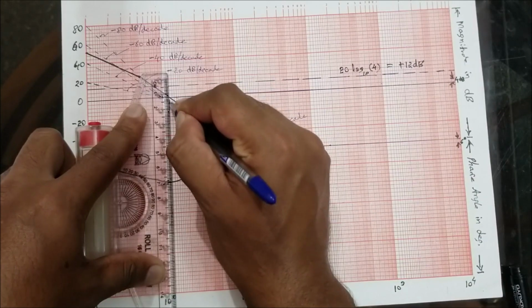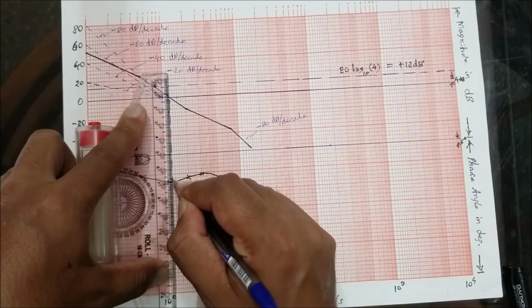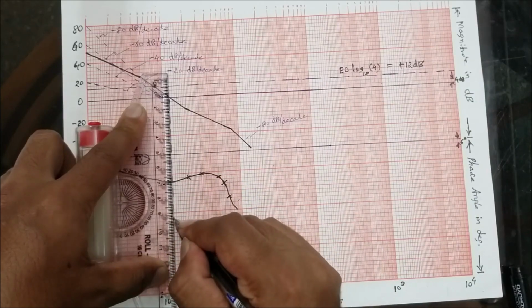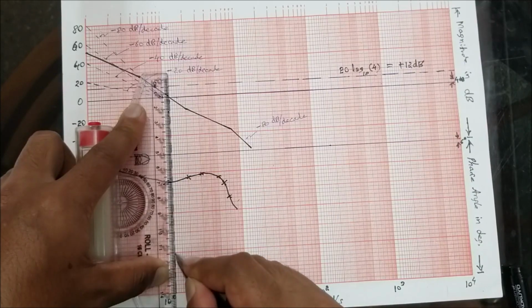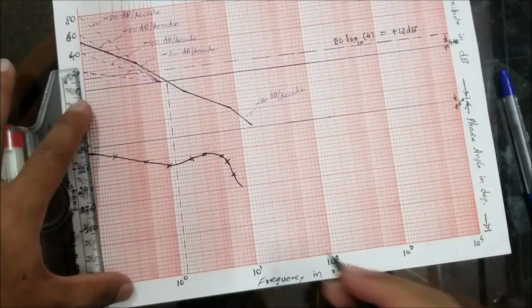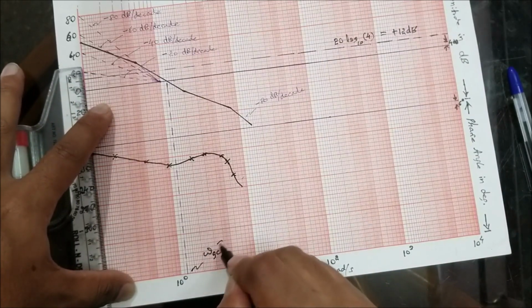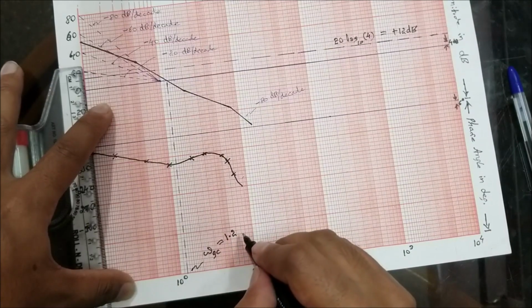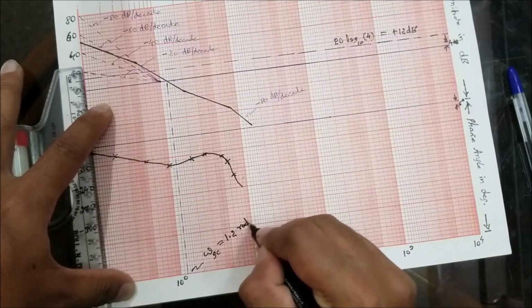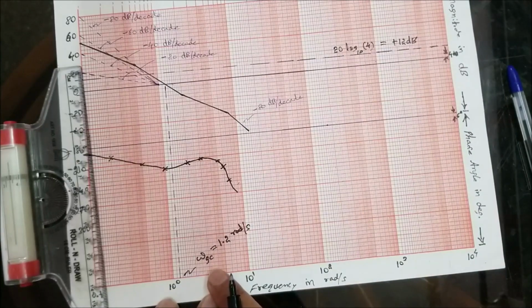That is the frequency at which the magnitude plot is crossing 0 decibels. So from the Bode attenuation curve I got the gain crossover frequency as 1.2 radians per second.